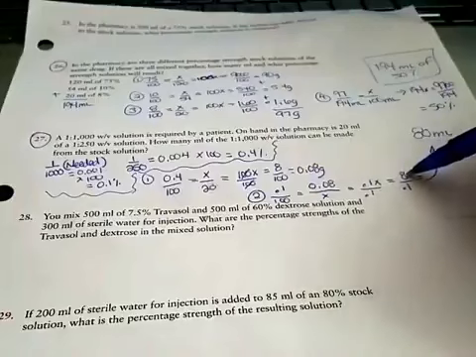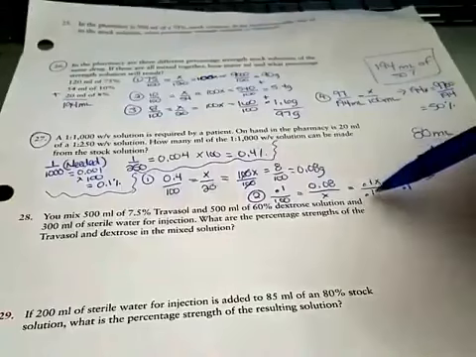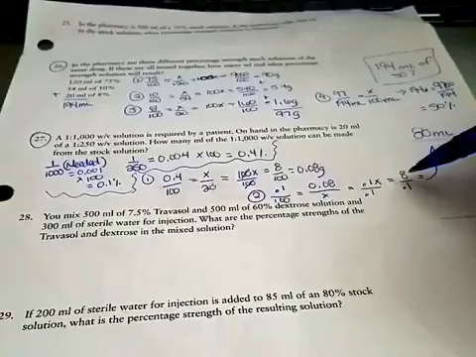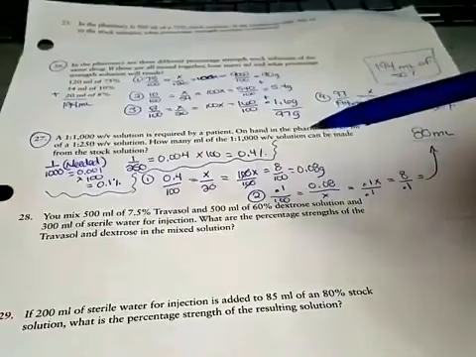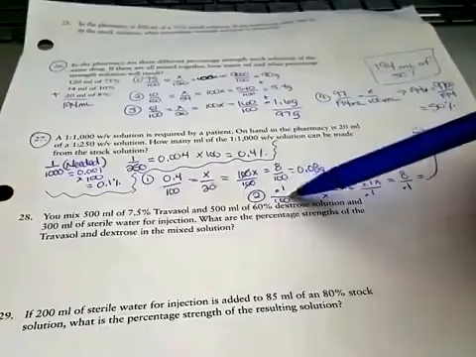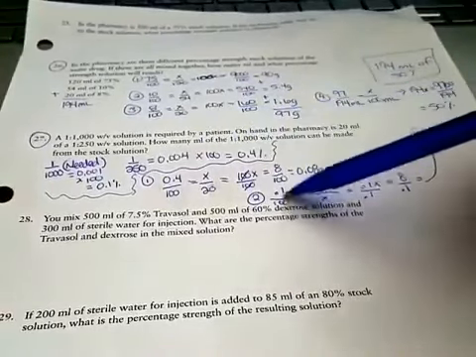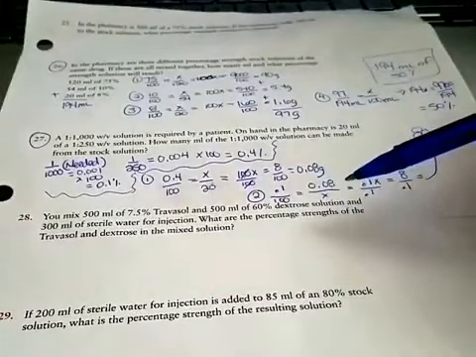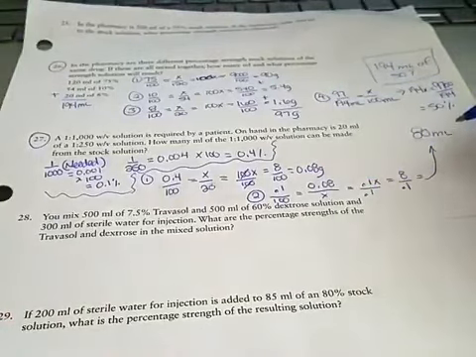100 and 0.08 and 0.1x. So 0.1x, and 100 times 0.08 will be 8, right? And then when we divide by 0.1, we get 80 ml. Okay? And the reason why we're placing this here is because it's asking us how many ml of the 1 in 1,000 solution can be made from this solution. Okay? So your answer would be 80 ml.